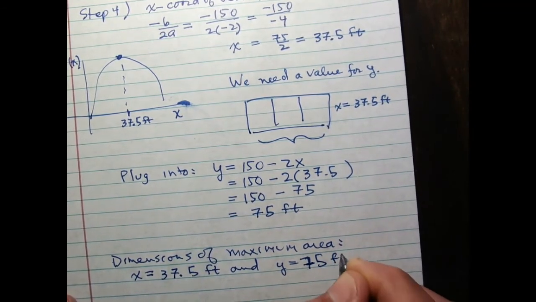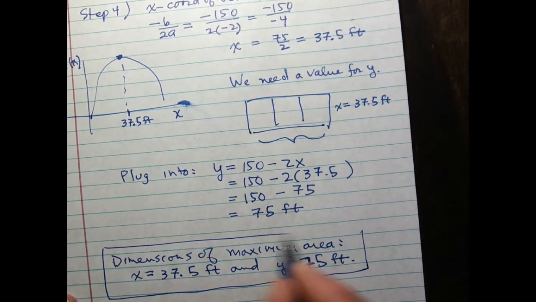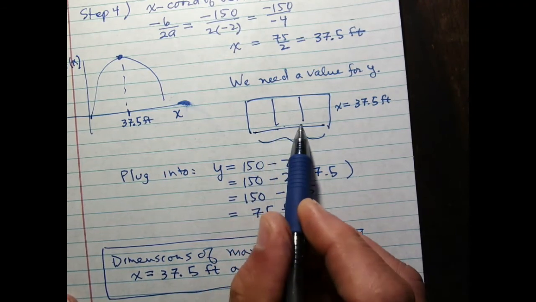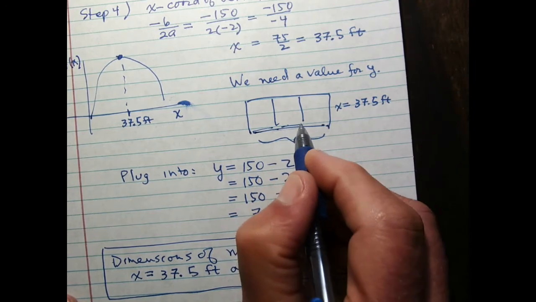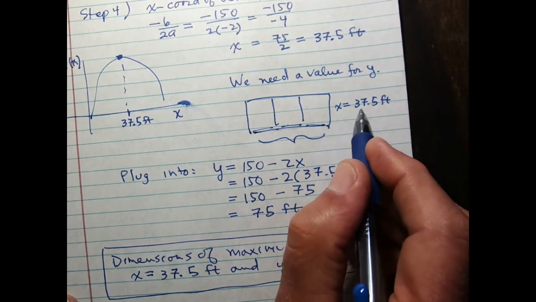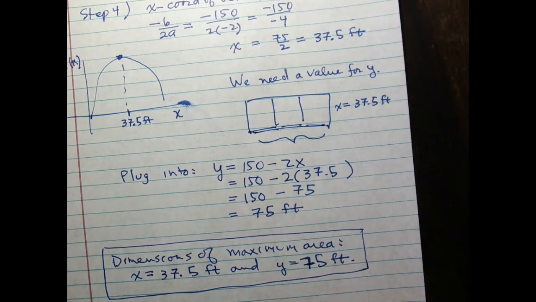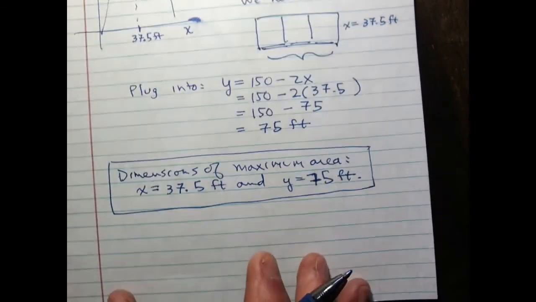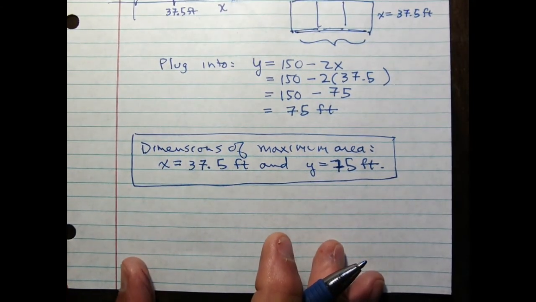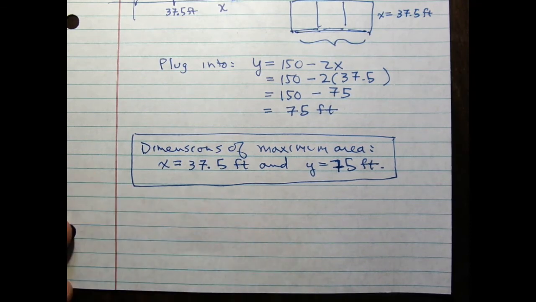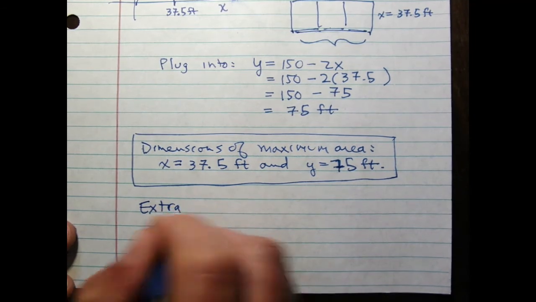Now, I would have never guessed this in my wildest dreams, I think, for this problem, even if I thought of those pieces separately, because if y is 75 feet, each one of these segments is 25. So the smaller pens are like 25 feet by 37.5 feet. And often, sometimes you find out more than you need. They don't ask us what the maximum area is, so I'll just call this extra.